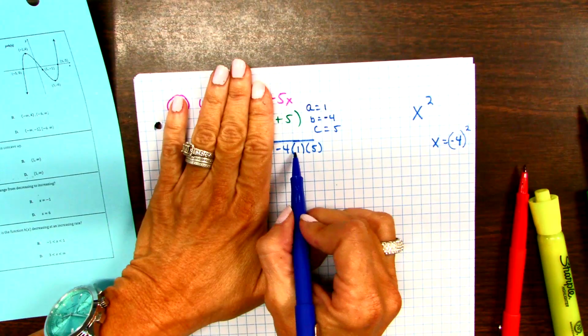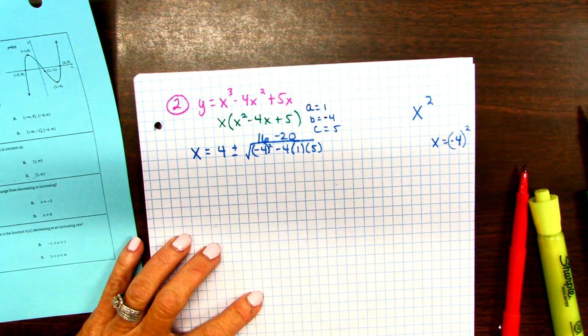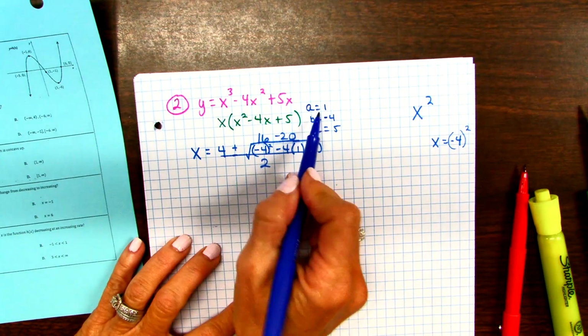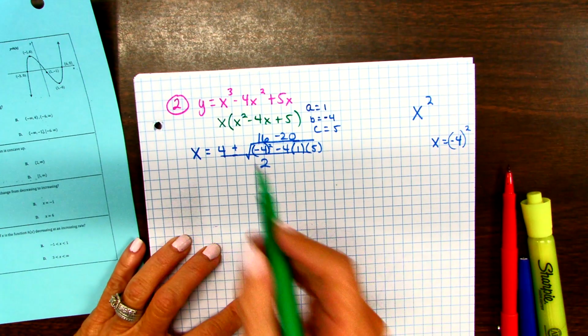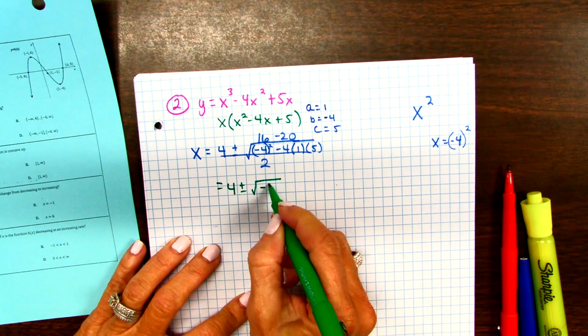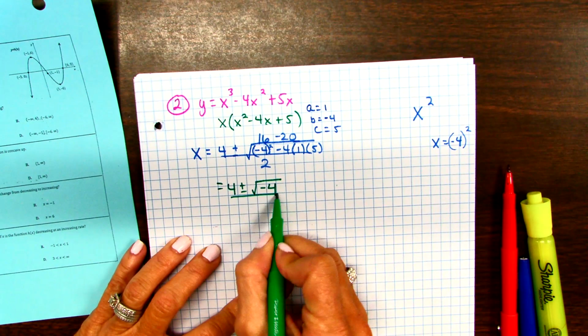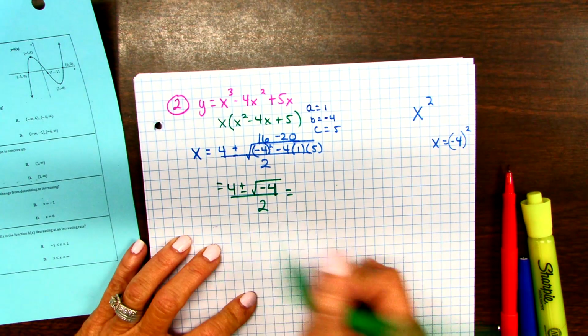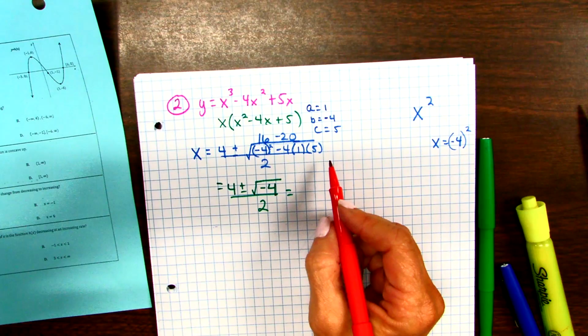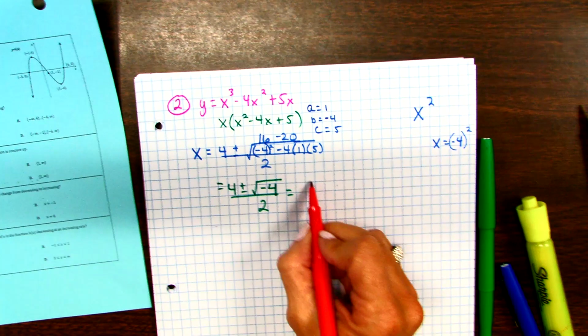And then -4 times 1 times 5 is -20. Oh, I forgot about all over 2a, 2 times 1, okay? So then we go down and we have 16 minus 20 is -4. The square root of 4 is 2, so the square root of -4 is just 2i, right?